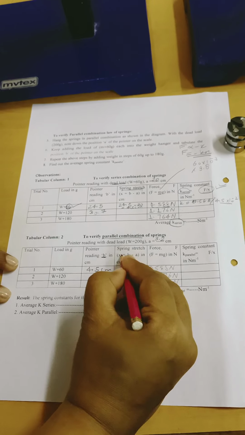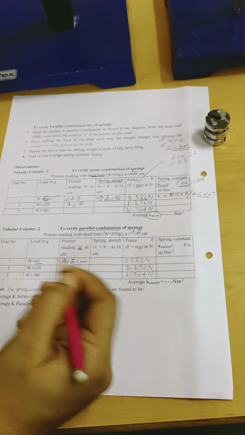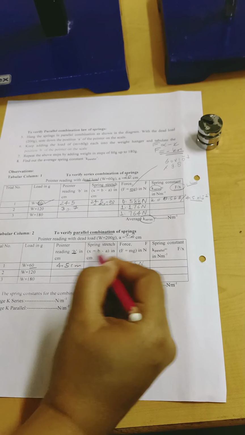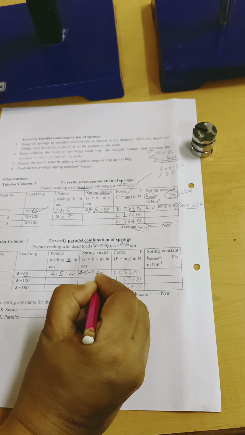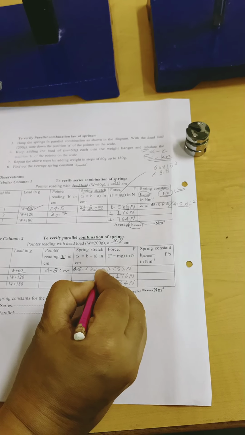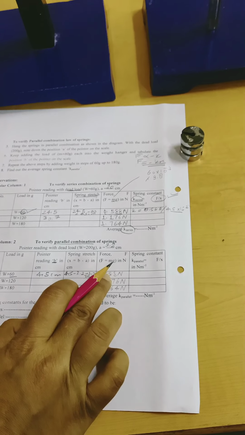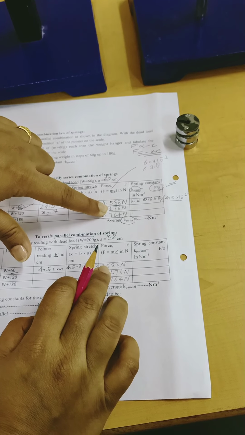Now what is the stretch in the spring for 60 gram for this parallel combination? Again we take the difference, 4.5 minus 3.2, so we'll get around 1.3 centimeter.